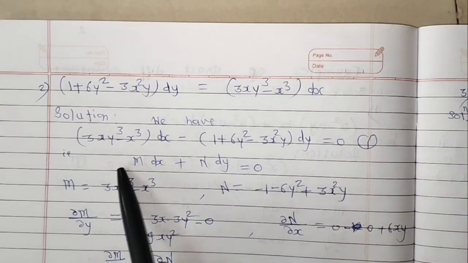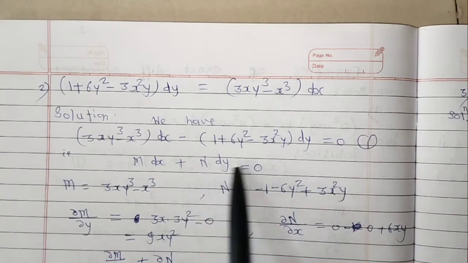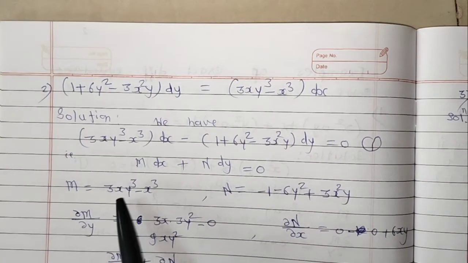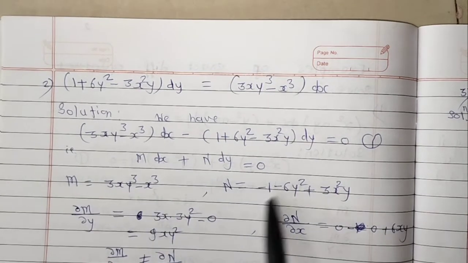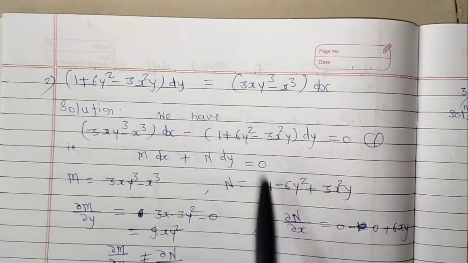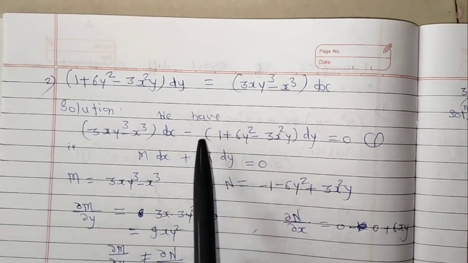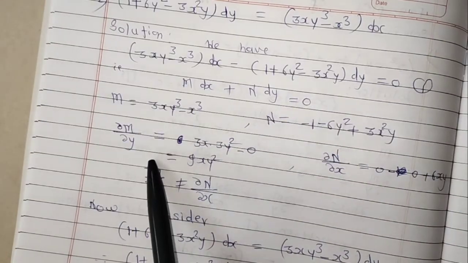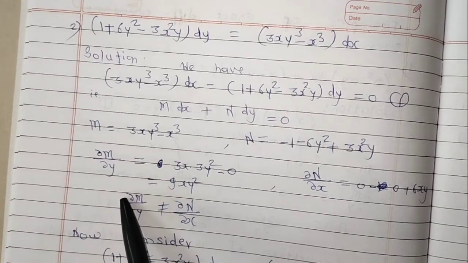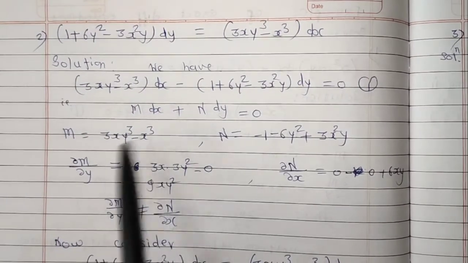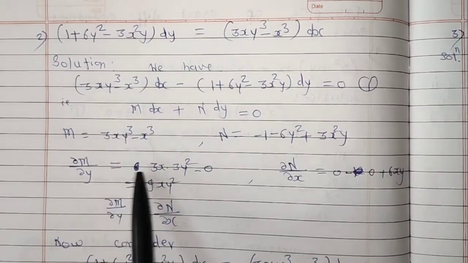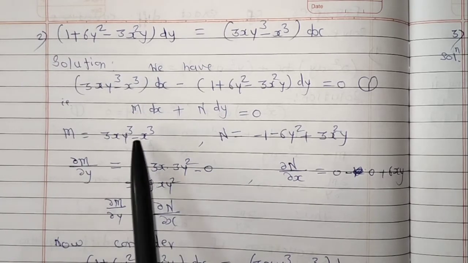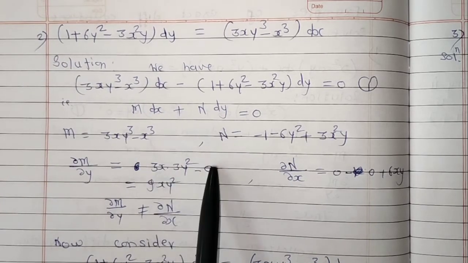So this equation is in the form M dx + N dy = 0, where M is the first bracket and N is the second bracket with its sign, here negative. Now we differentiate M partially with respect to y, so ∂M/∂y: with respect to y, x is constant, so 3x is constant, the derivative of y³ is 3y², and the x³ term is constant, so its derivative is 0.